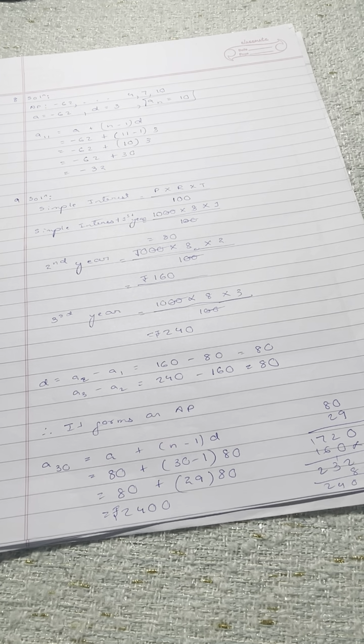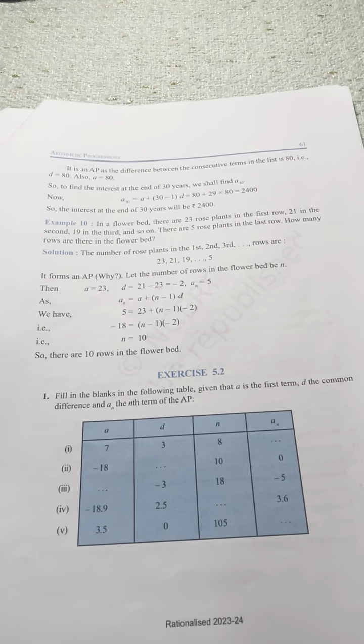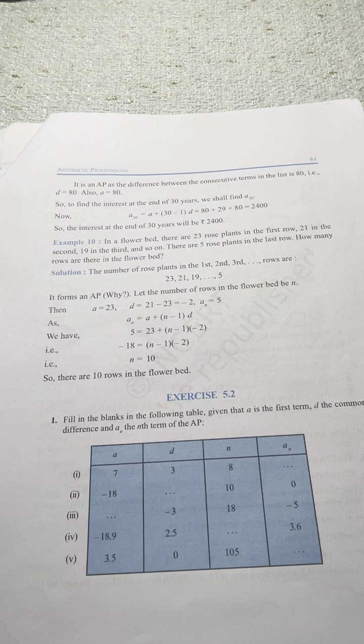Class 2, the next one, number 10. In a flower bed, there are 23 rose plants in the first row, 21 in the second, 19 in the third, and so on. There are 5 rose plants in the last row. How many rows are there in the flower bed?